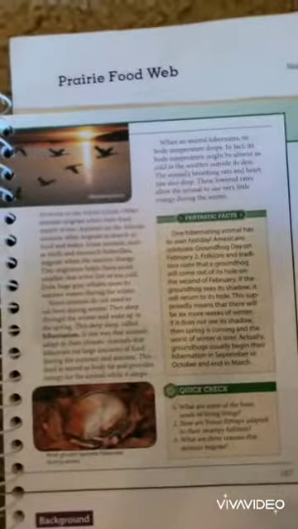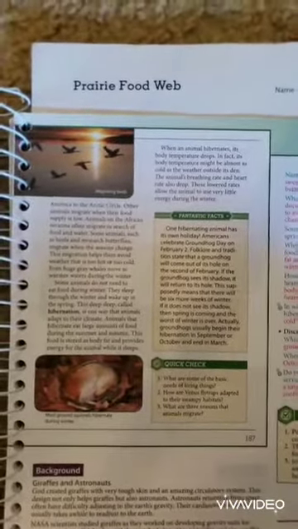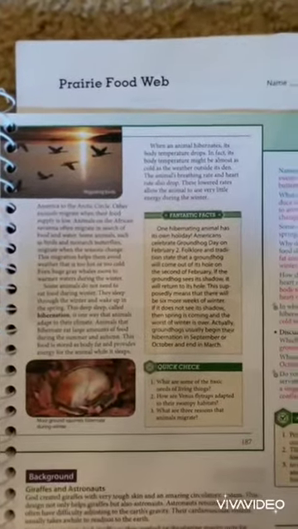So I just want to touch base with you in regards to the lesson and kind of clear up some misconstrued ideas of what hibernation is.